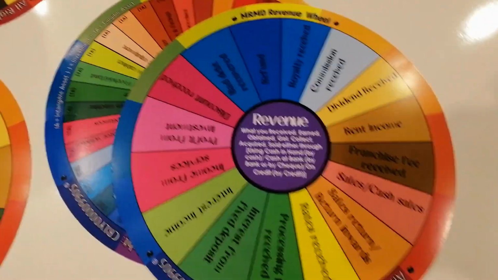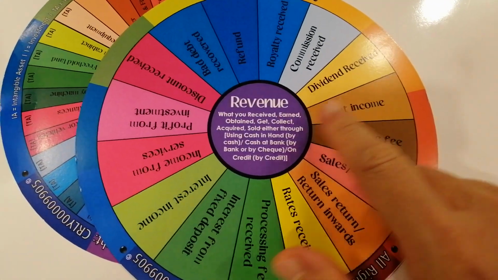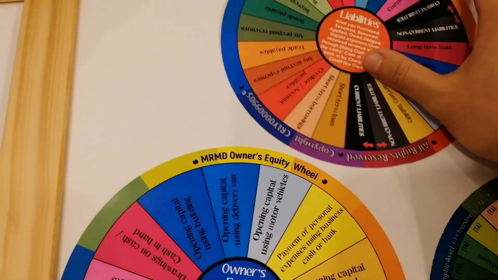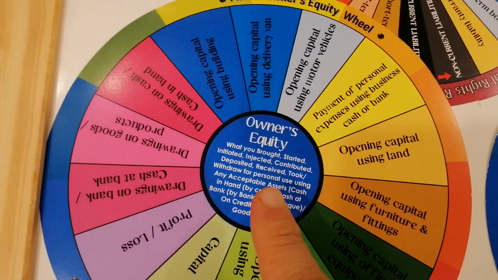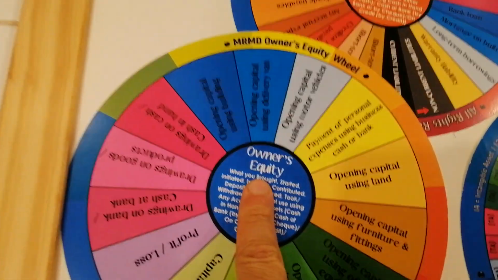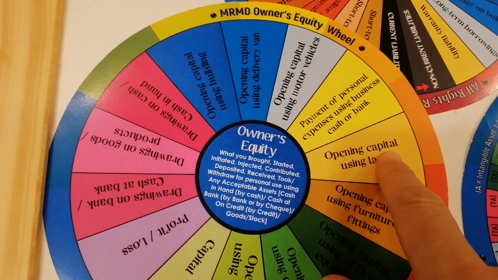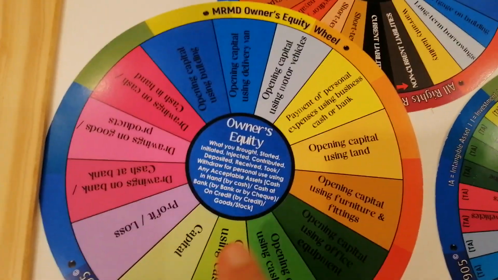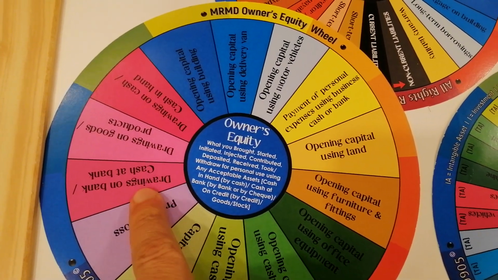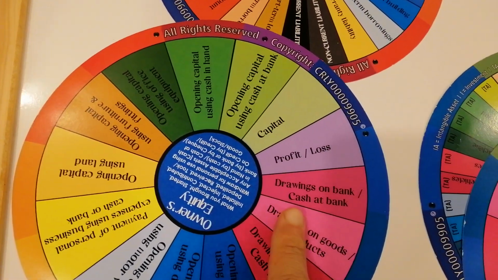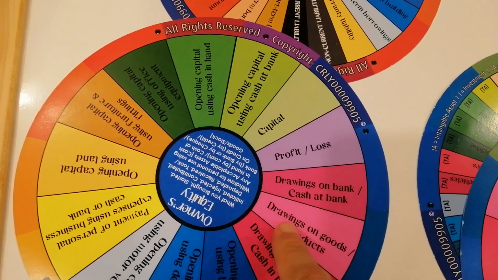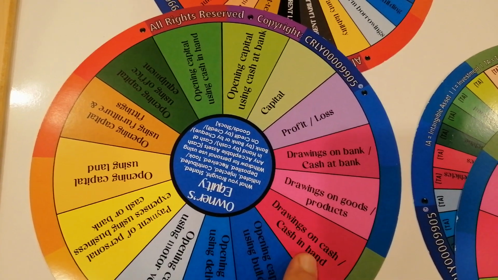Try to look here. Dividend received, revenue. You cannot find dividend received under liabilities. You cannot find dividend received under owner's equity, because in owner's equity, we just have capital or opening capital. We have profit or loss. We have drawings here. Okay, we have drawings here: drawing on bank, drawing on goods, or drawing on cash.